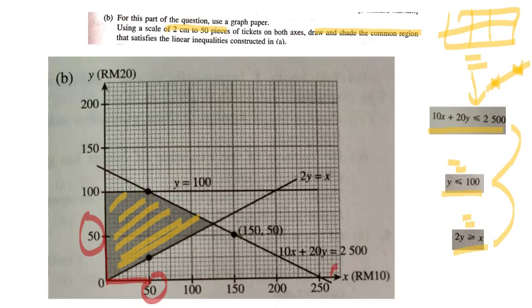And for your x-axis, it is the 10 ringgit ticket. And for y-axis is the 20 ringgit ticket. Okay. So this is your graph. I hope you got it right.